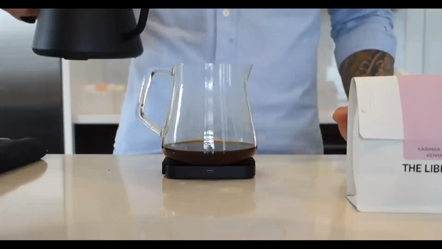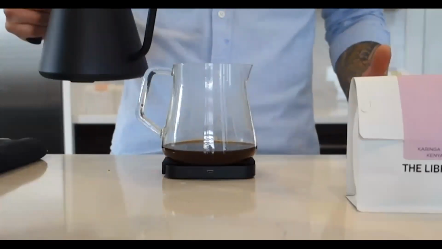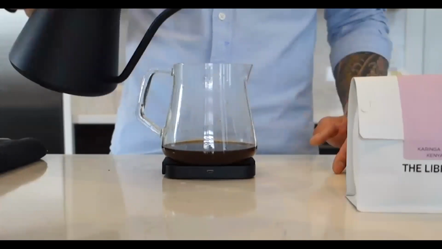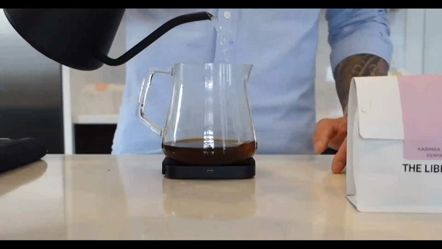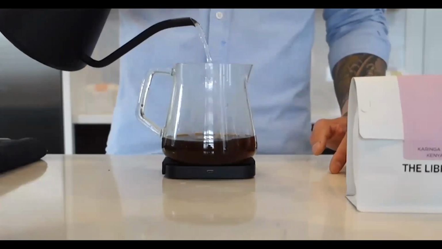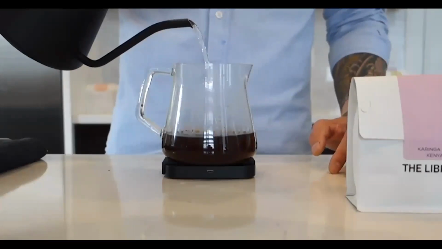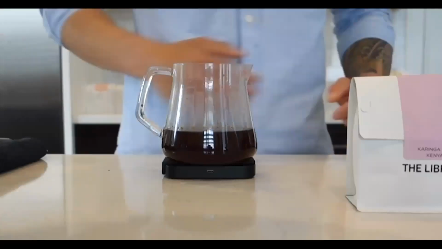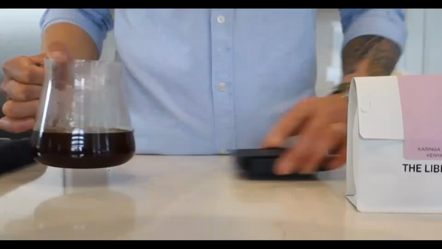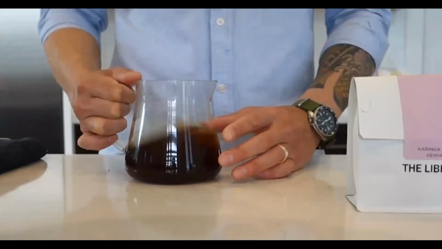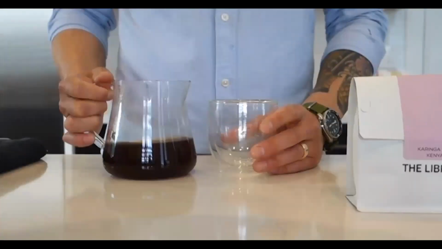Adding more water: this recipe calls for 160 to 200 grams of water added to the concentrate. Now again, the amount of water you add can vary depending on the style of coffee and the bean itself. I'm adding 170 in this case. This gives us a taste. I'm going to swirl to incorporate. I'm going to pour this into my glass.